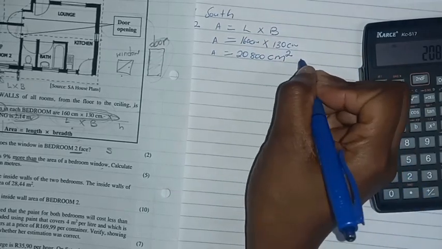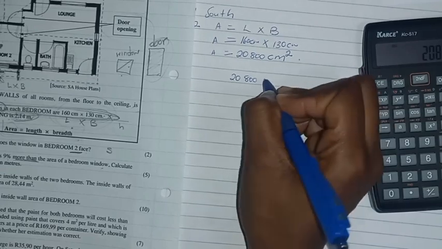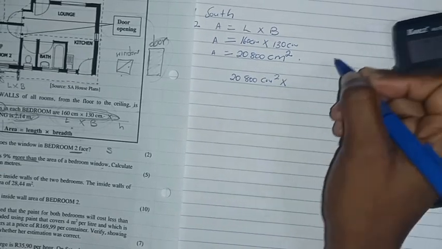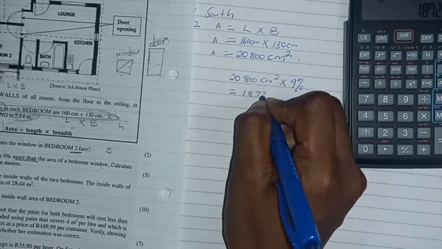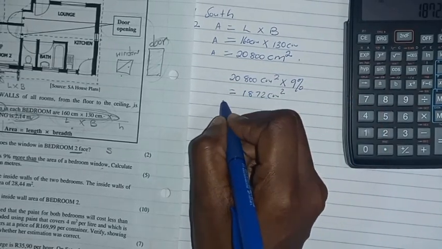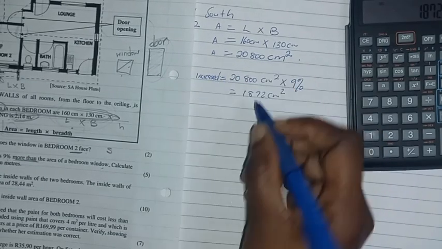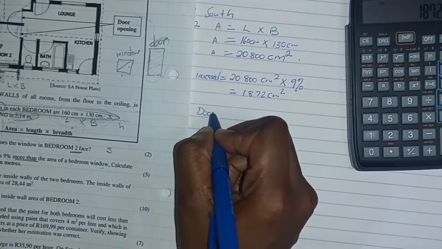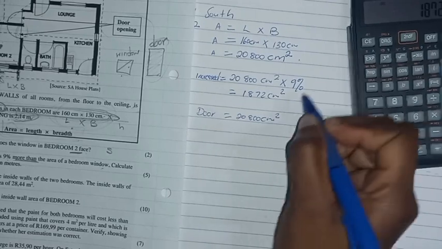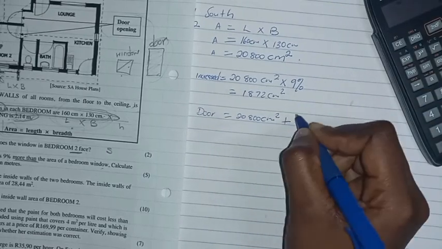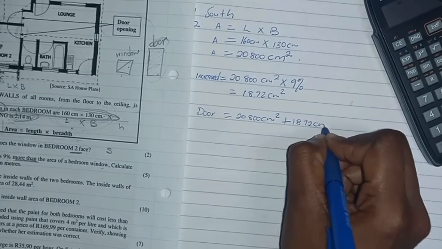Now we're going to increase this by 9%. So we have 20,800 centimeters squared multiplied by 9%, which gives 1,872 centimeters squared. This is the increase, but now we need to know what the size of the door is. So the door will be the window, which is 20,800 centimeters squared, plus the 9% will give us the door, 22,672 centimeters squared.